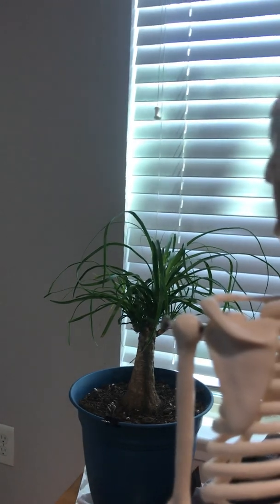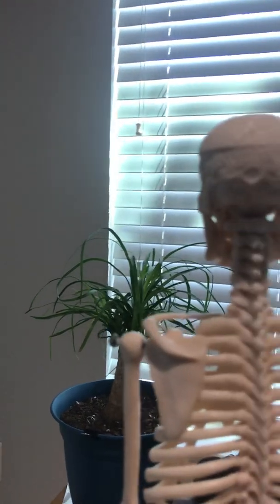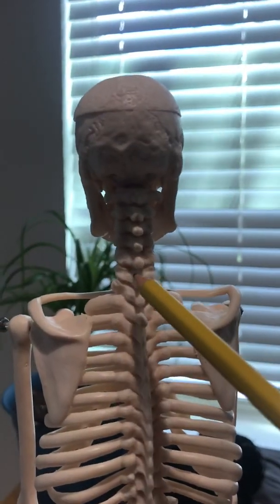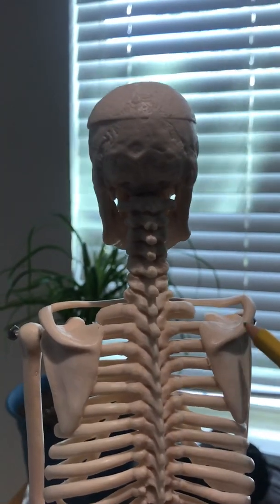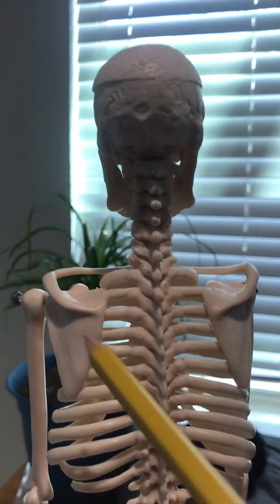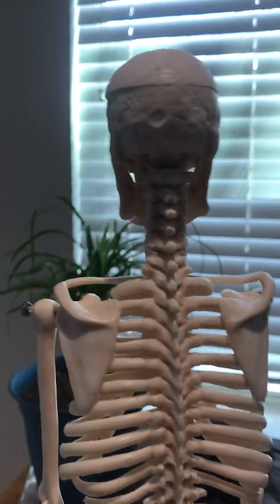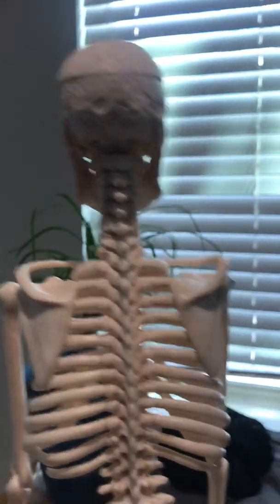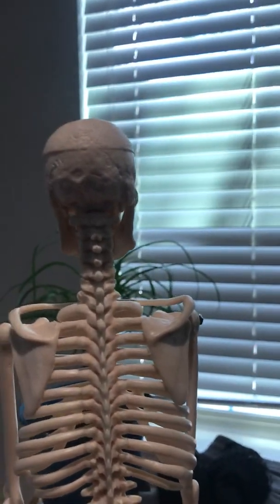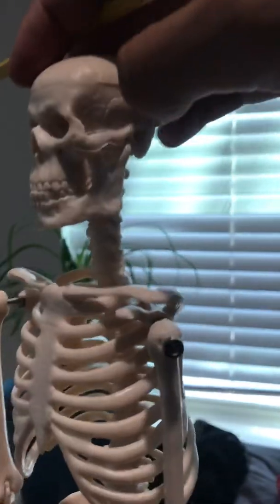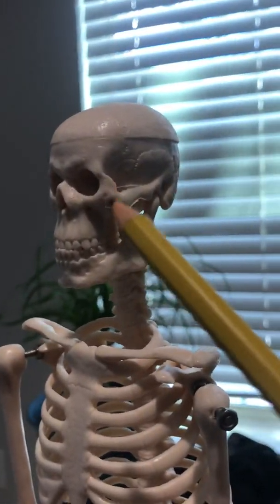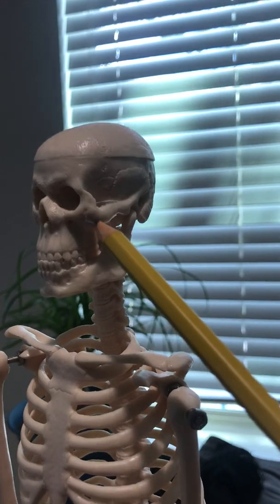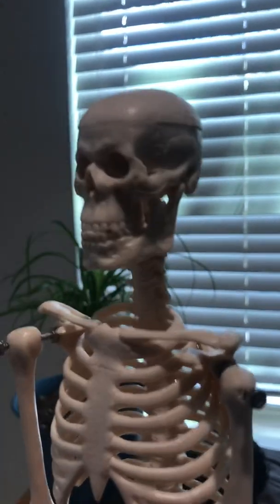And your trapezius muscle is here to here and then down. Oh, sorry, I didn't get that. Here, comes down to here, and then down to here, and up. Okay. And then your zygomatic bone. It's like a cheekbone, and that is right there.